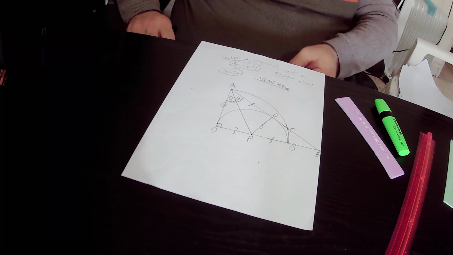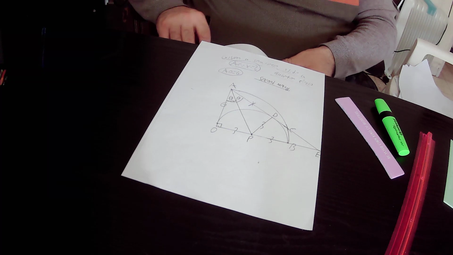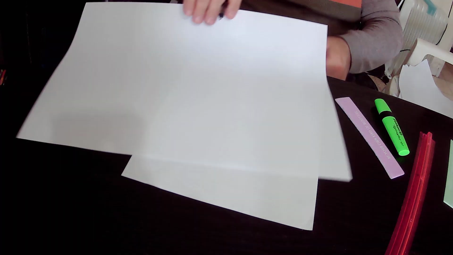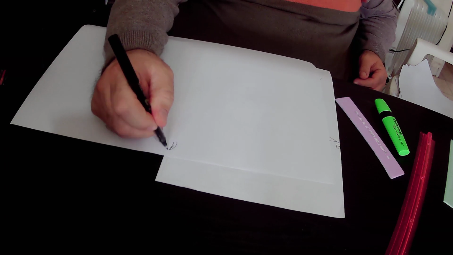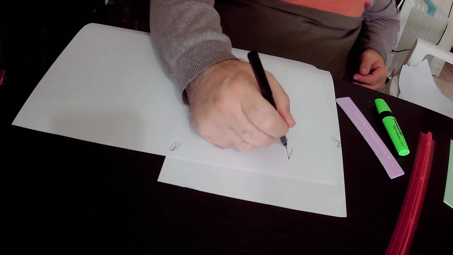Okay, so what is the angle bisector theorem? The angle bisector theorem is true in any triangle. So here I write it down, angle bisector theorem.